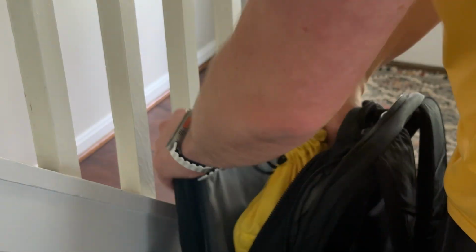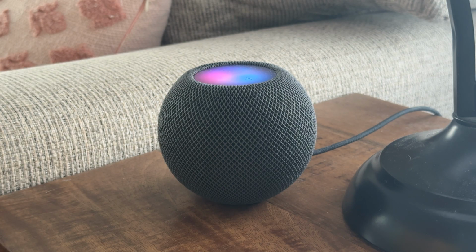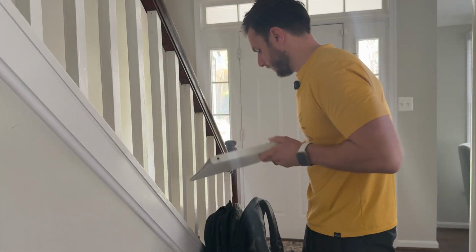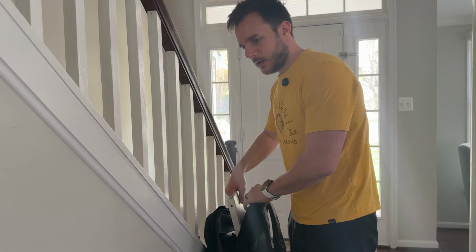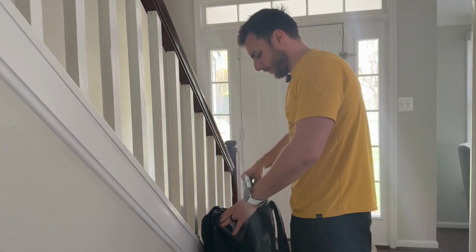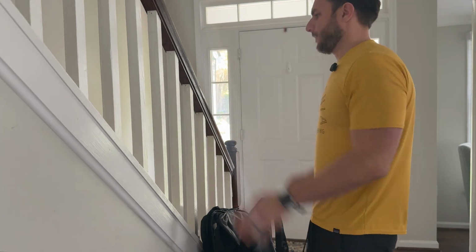Siri, unlock the front door. You'll need to continue on your iPhone or iPad. Siri, disarm the alarm. You'll need to continue on your iPhone or iPad. Siri, open the garage door. You'll need to continue on your iPhone or iPad.